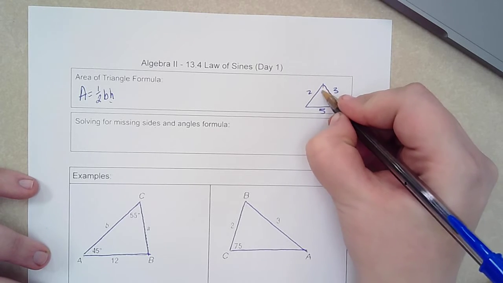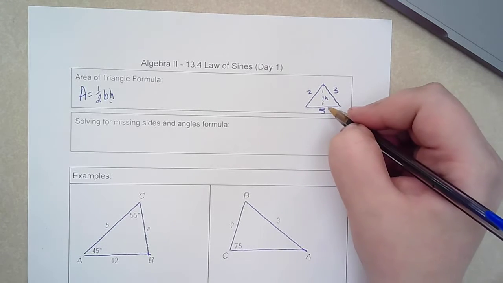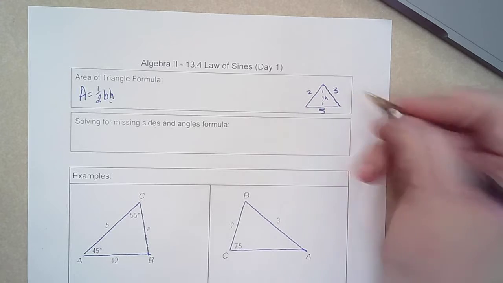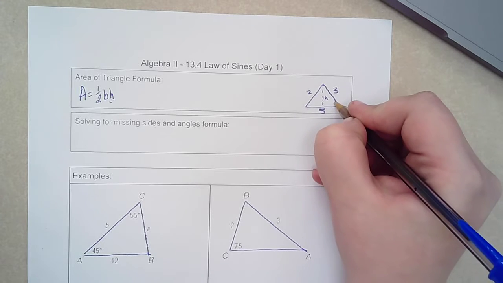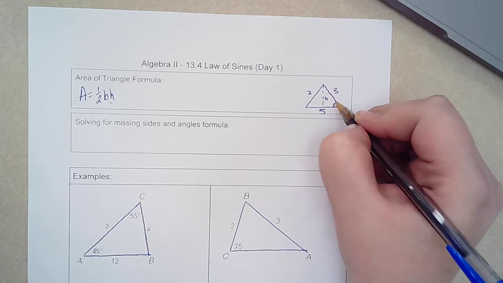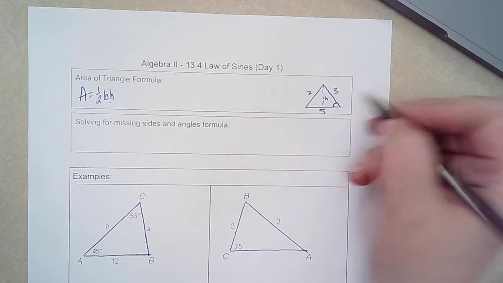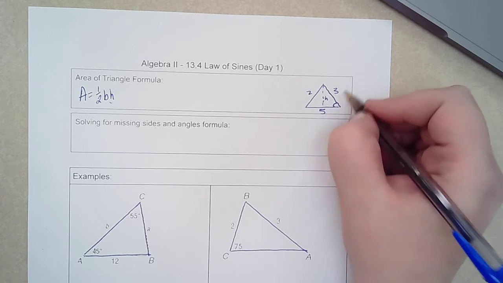If we don't have this height, we don't have h, it's really hard to find the area of this triangle. So what we did in class the other day is we looked at this angle and said, I know that the sine of this angle is equal to h, the height of my triangle, which I don't know, over my side length here.